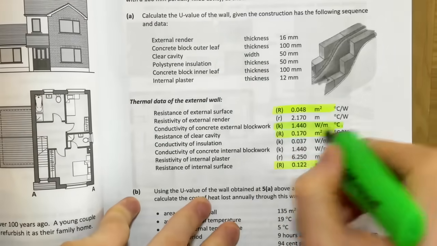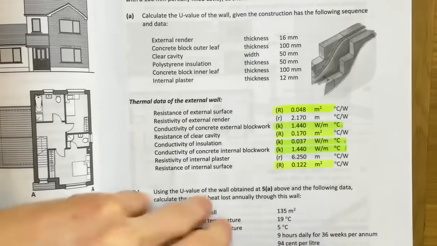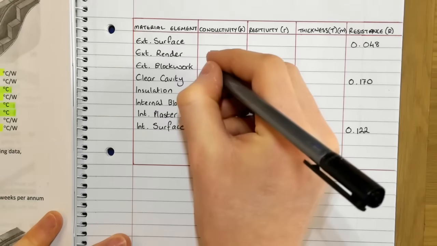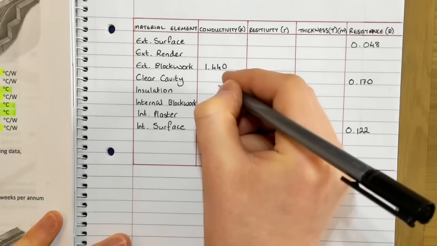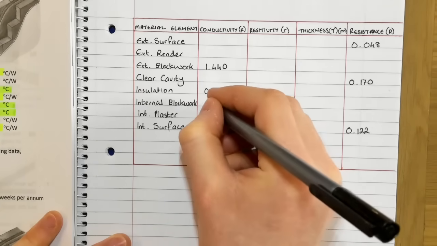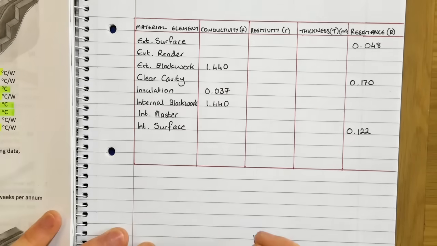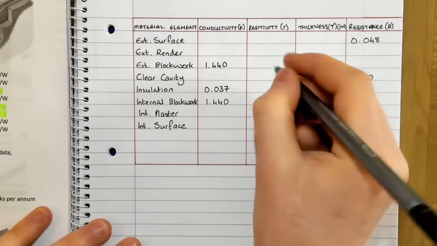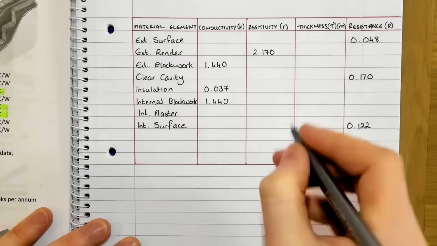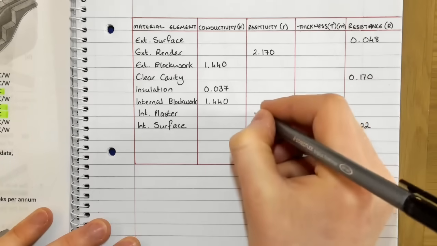Next, we're going to look at our conductivity values and fill those into our table. Then we're going to look at our resistivity values, fill those into our table. And once we're finished all that, we can start filling in our thicknesses and then using our formulas to work out our missing resistances. Don't forget with the thickness, they've given us the thickness in millimeters. In order for these formulas to work, we need to have our thickness in meters.